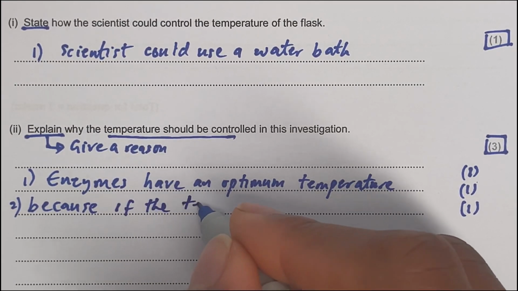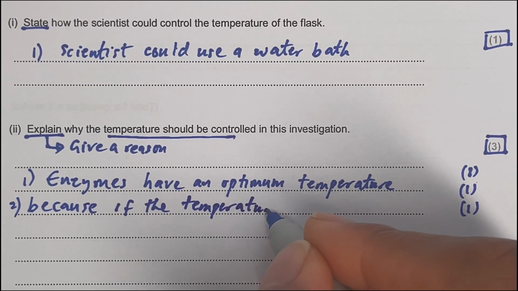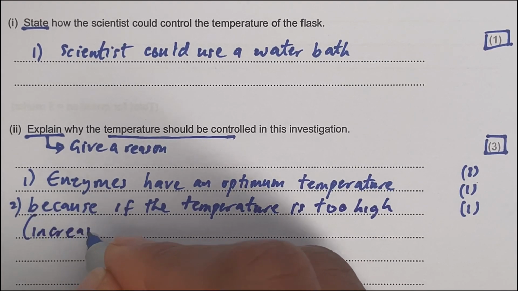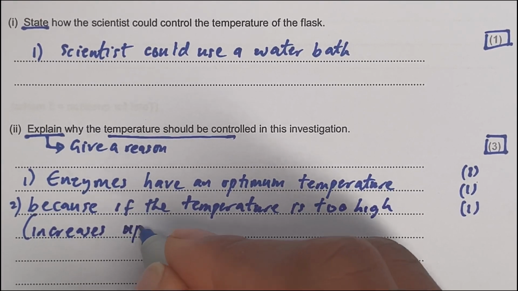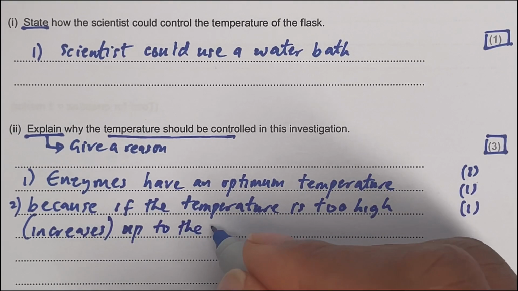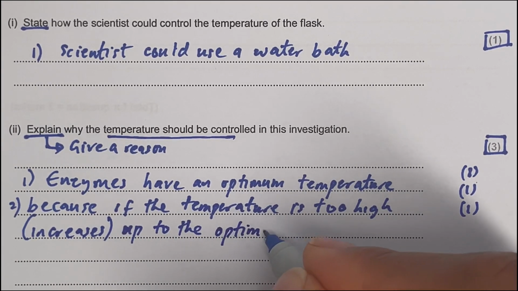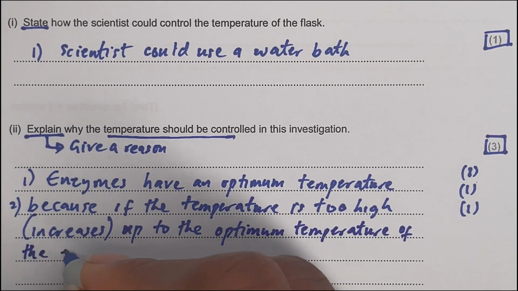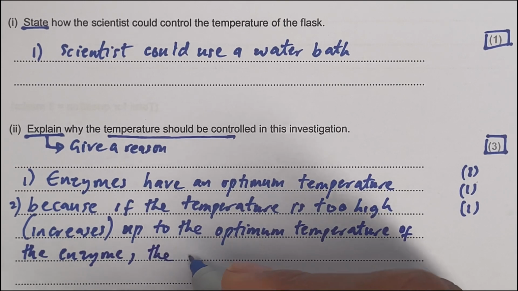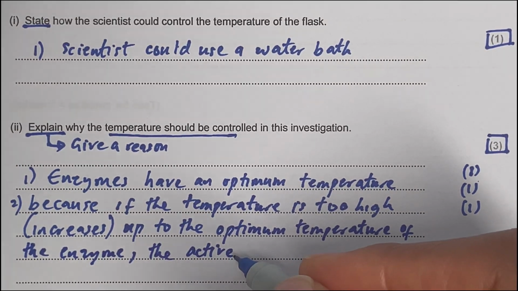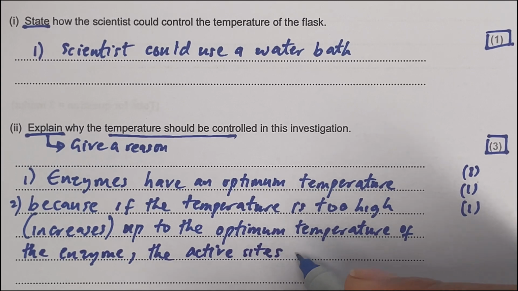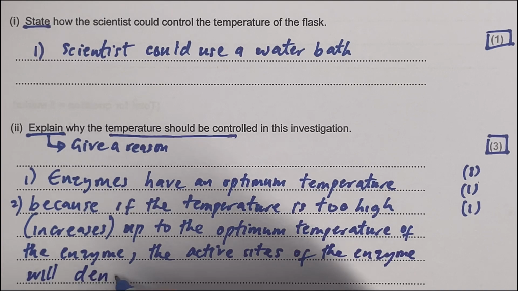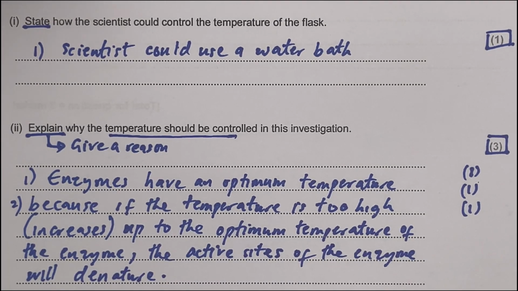If the temperature is too high, or I can say increases up to the optimum temperature of the enzyme, the active site of the enzyme will denature. Okay, so that's my first reason.